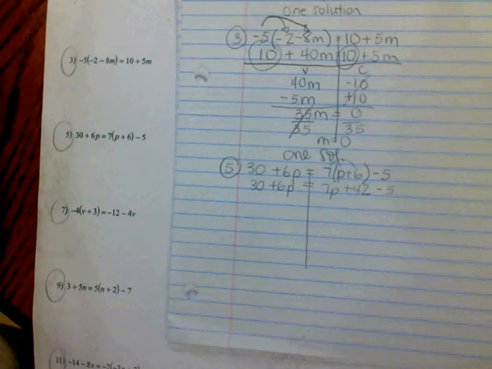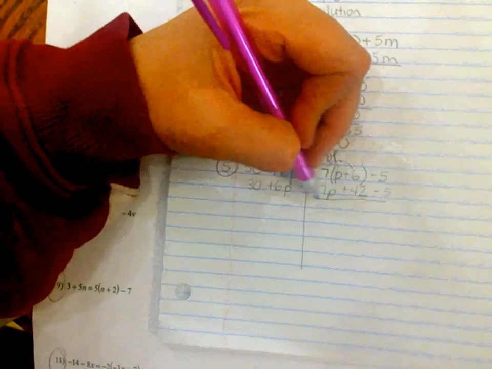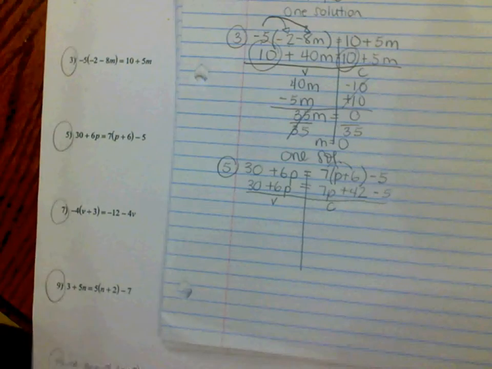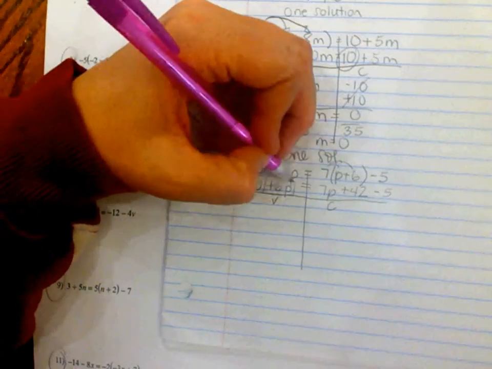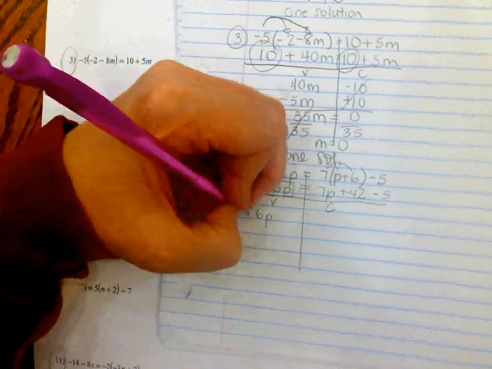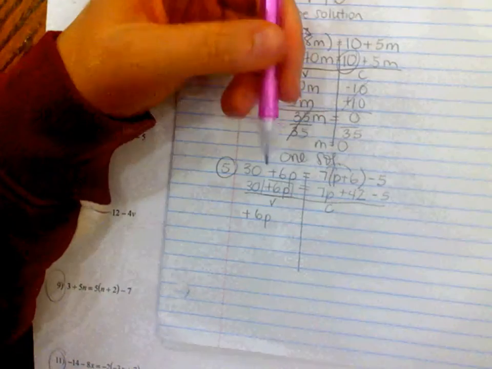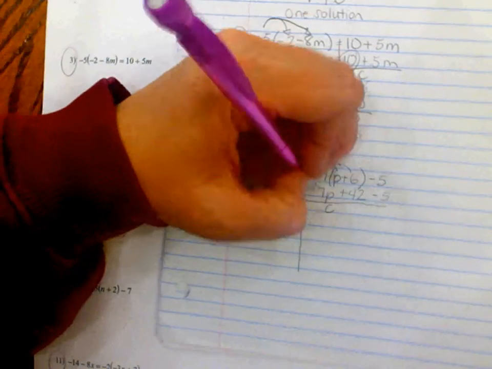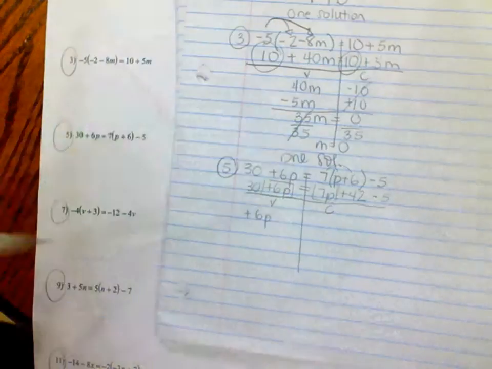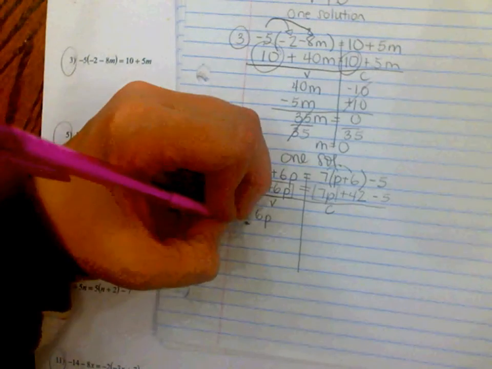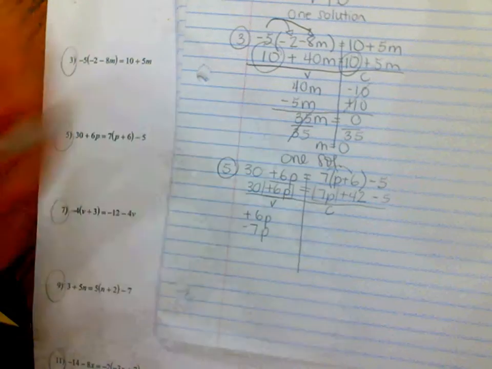Okay. After you distribute, then you can go in and start putting your variables here and your constants here. Alright, so my variable term here is a positive 6p. It's not changing sides, so it keeps its sign. Here we have a 7p. This was positive, but when I move it over here, I need to make it change signs. So make it negative.